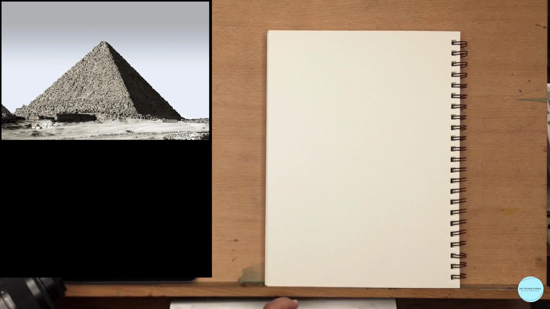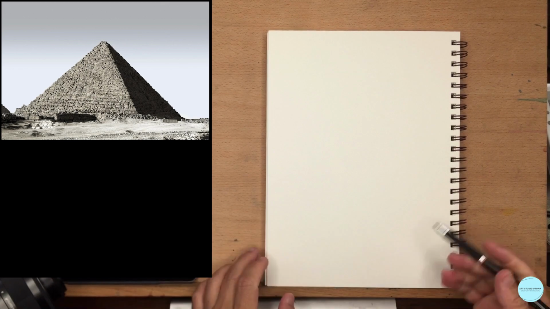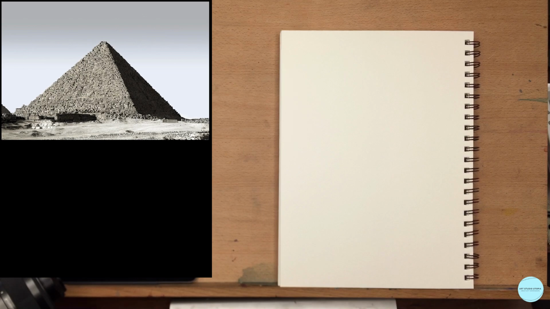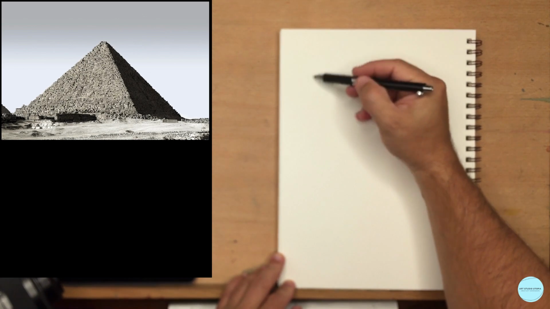So we have a pyramid on screen, and actually, if I were to just take this away for a second, could you visualize and draw a pyramid without looking at one? Well, we generally have an idea that we're dealing with a triangle, but what kind of triangle is it?